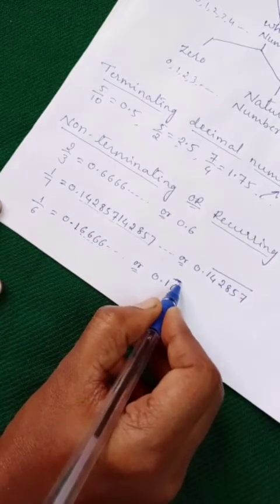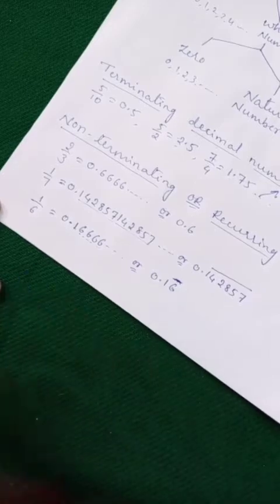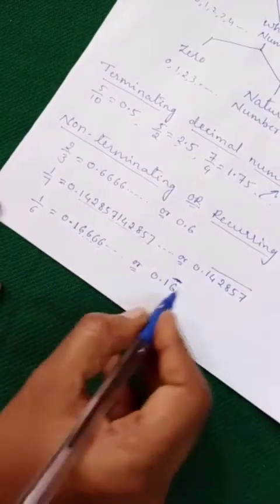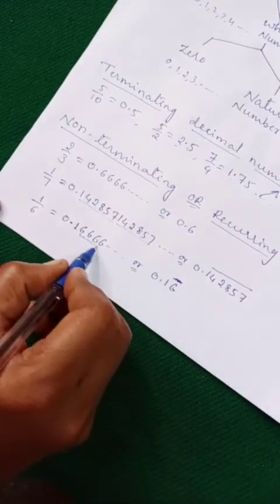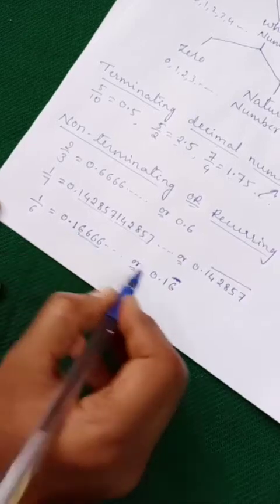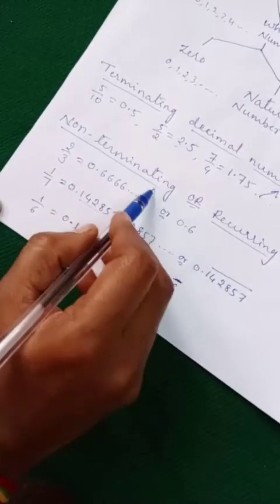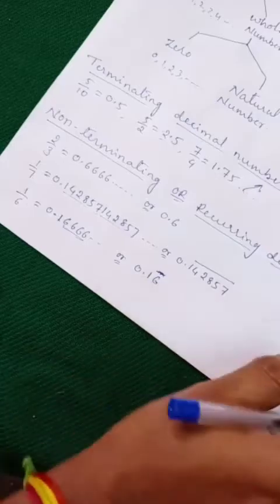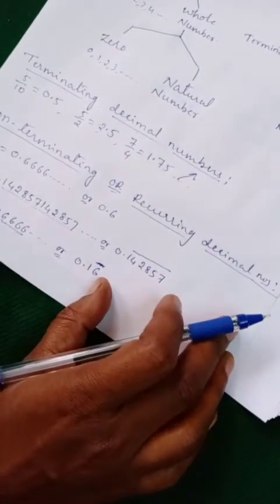So on the head of this 6, I'm drawing the bar. This bar indicates repeated terms, only for 6, not for 1. These are all called non-terminating or recurring decimal numbers. Let's see some examples.